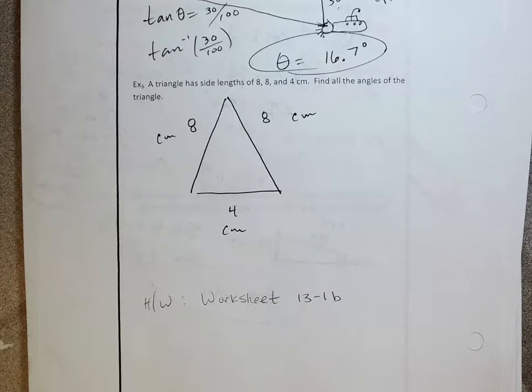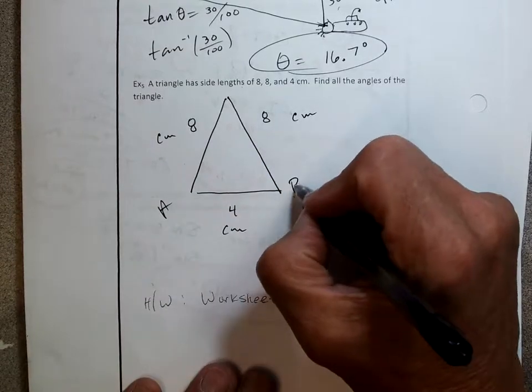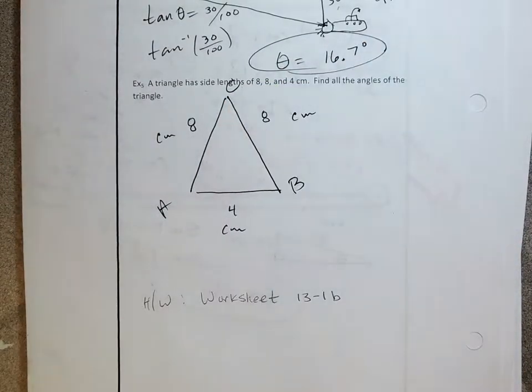Okay, now, here's my triangle, okay? And then I'm going to label it. How about ABC? I'm just going to label it. So I need to find all the angles. A couple of things I know. I know it's isosceles, so I know angle A and angle B are equal. Do you guys agree with that? So if I get A, I've got B. Everybody agree with that?